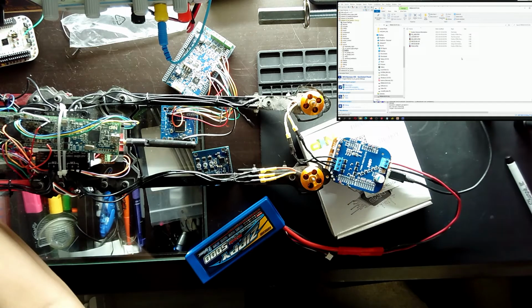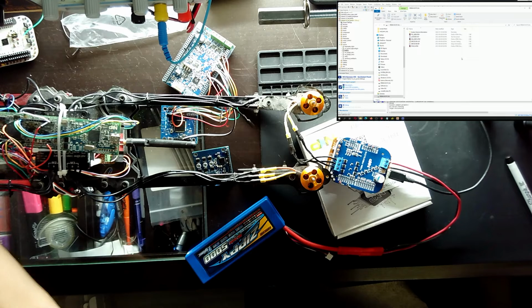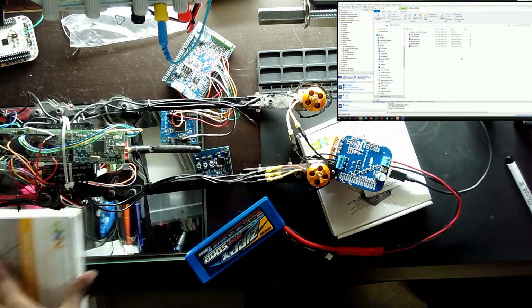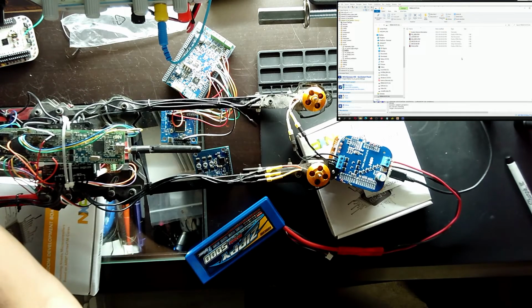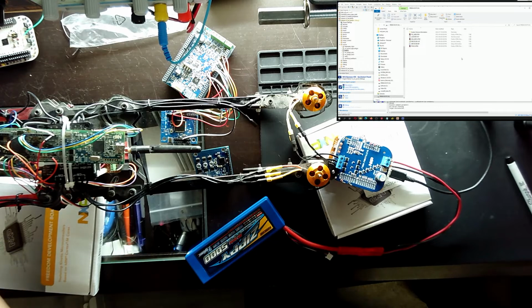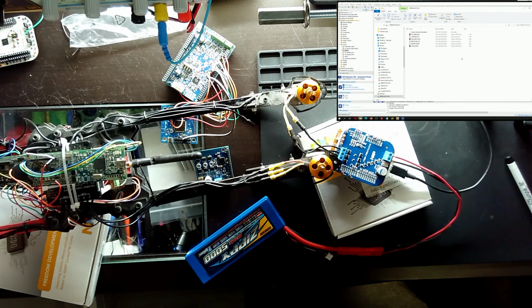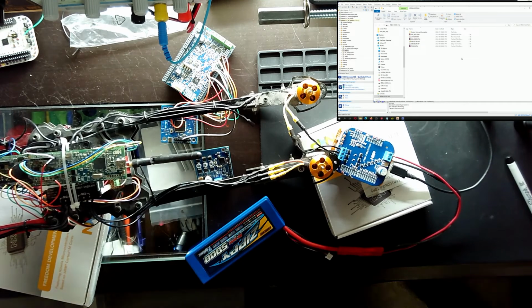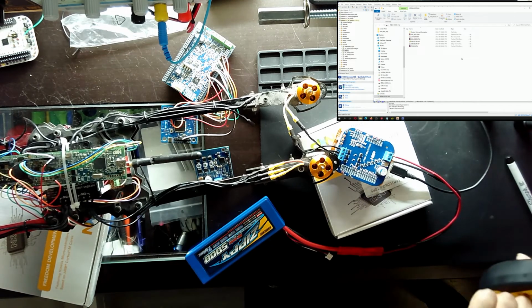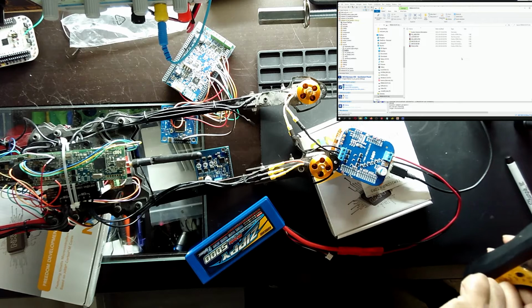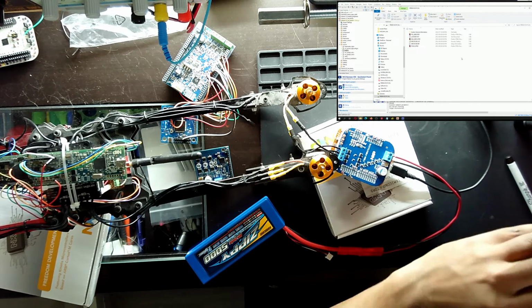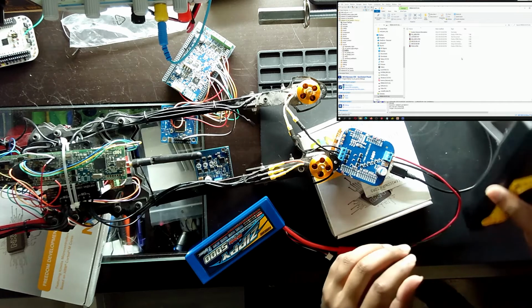Let me remove the voltmeter to see if there is voltage across the motor.